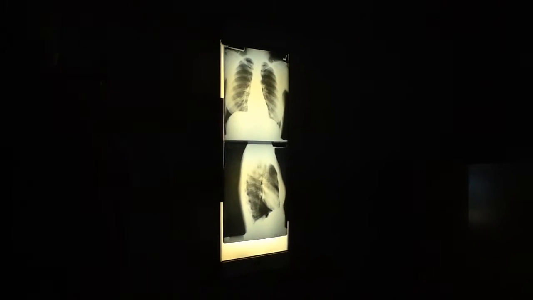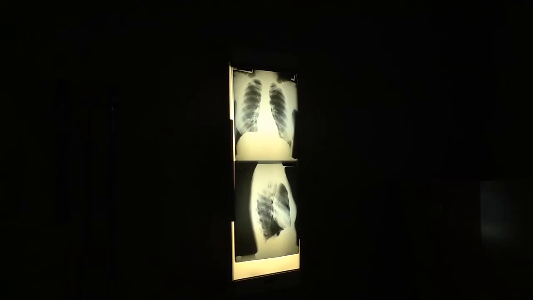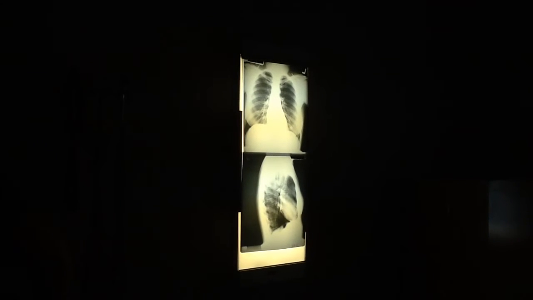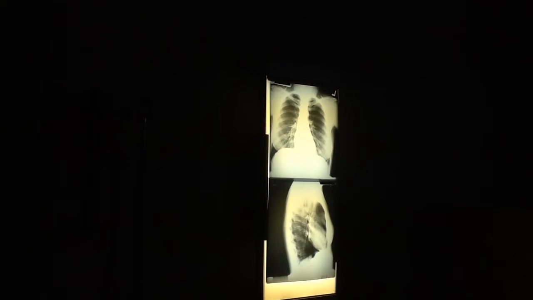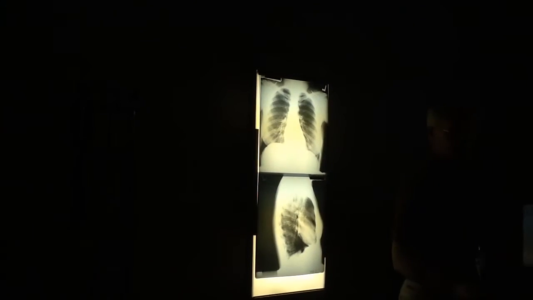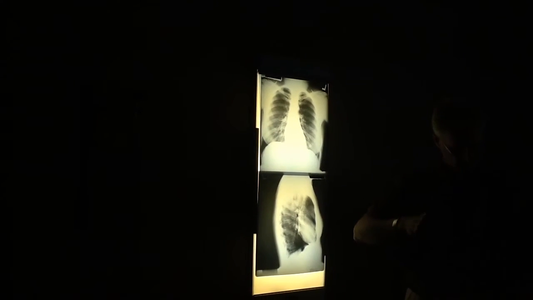We'll talk about this one in class. Look on the lateral view on that one and look at the retrosternal clear space. You can kind of use this one maybe. You see how the retrosternal clear space is supposed to be nice and radiolucent, isn't it?